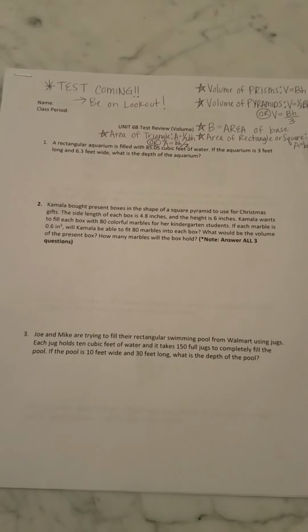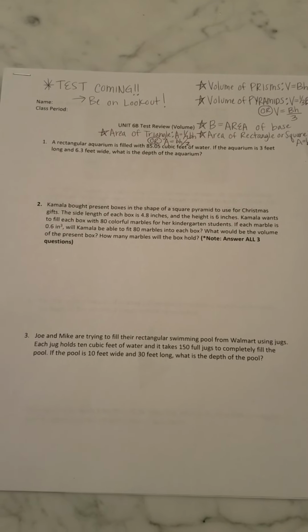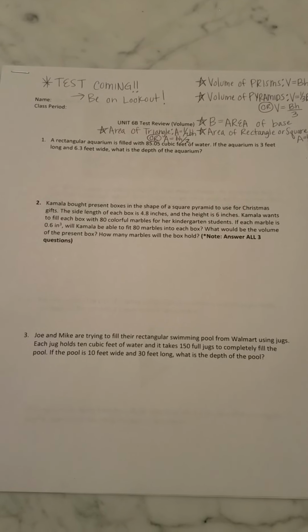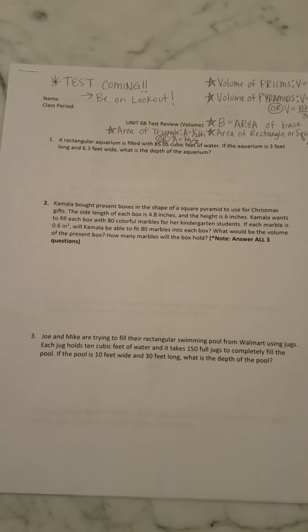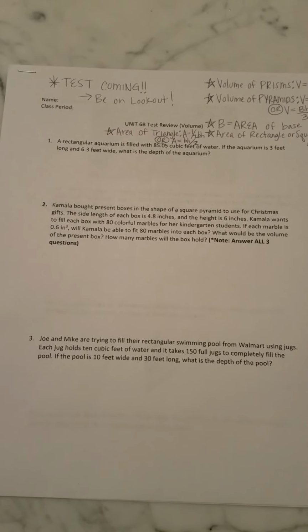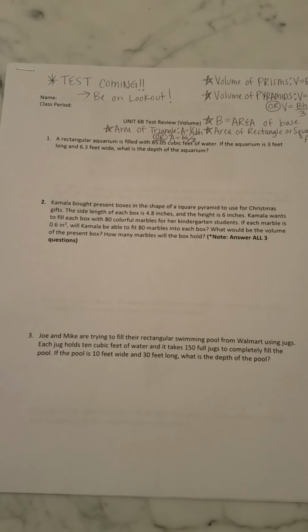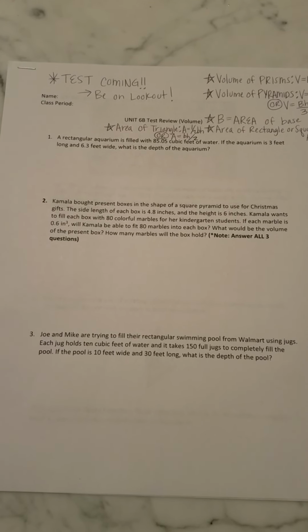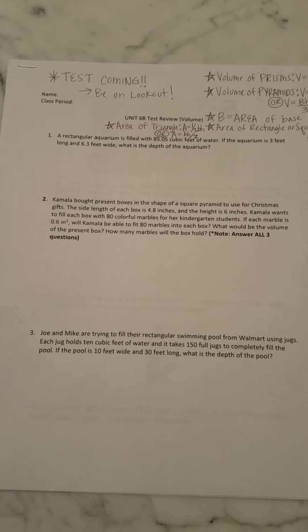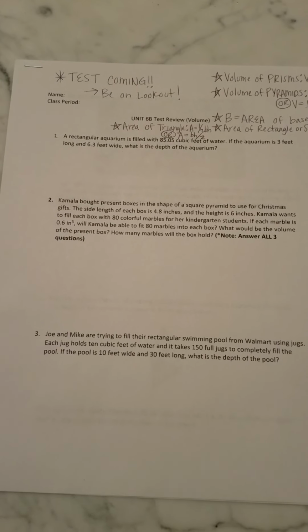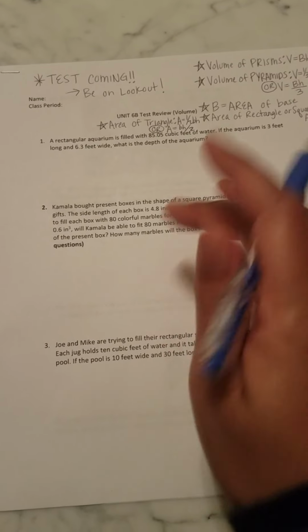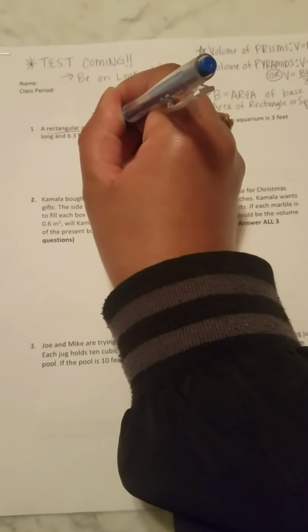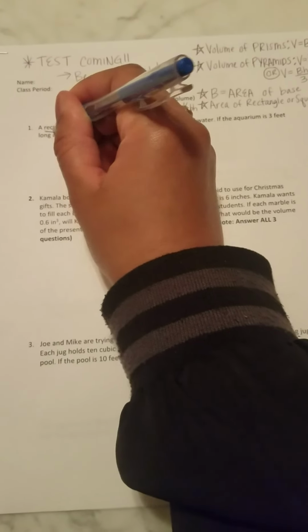All right. Number 1 says a rectangular aquarium is filled with 85.05 cubic feet of water. If the aquarium is 3 feet long and 6.3 feet wide, what is the depth of the aquarium? So, first thing is we want to know what shape we're talking about. It says it's a rectangular aquarium, so we have to think about what shape that would be.